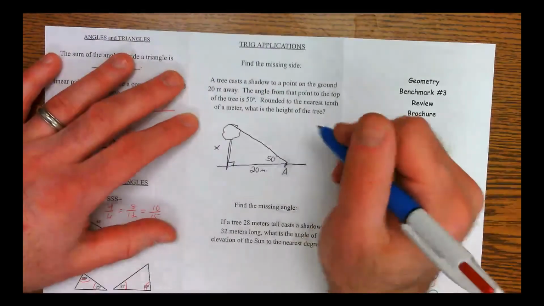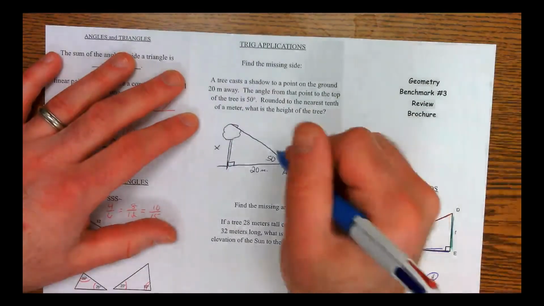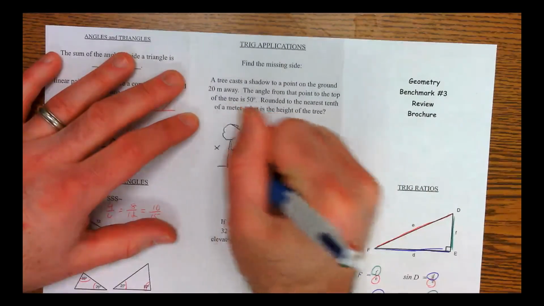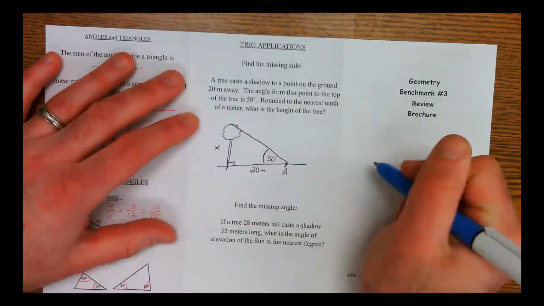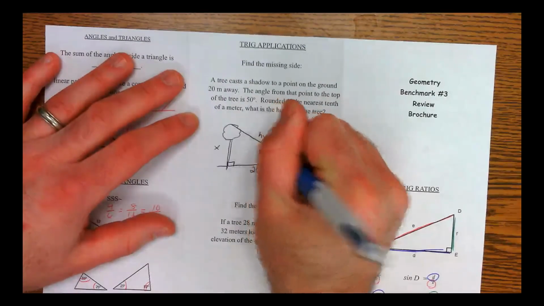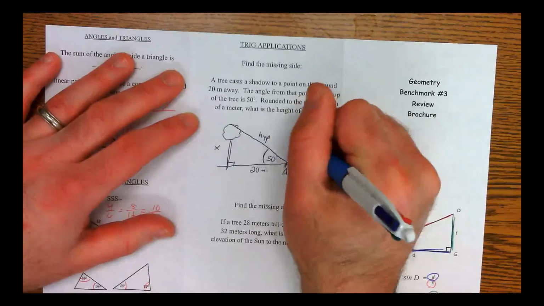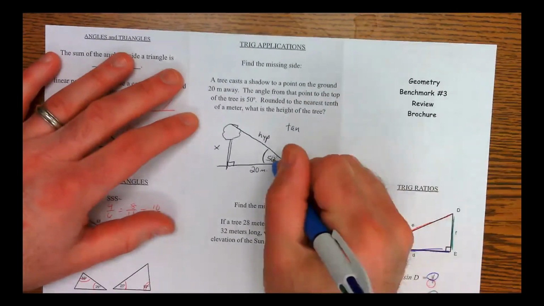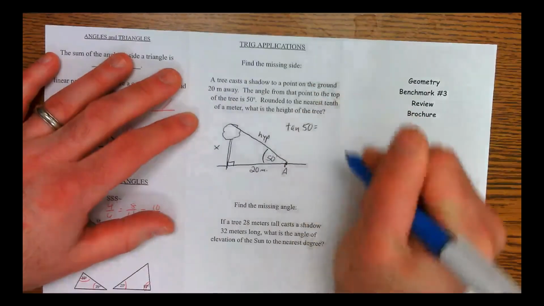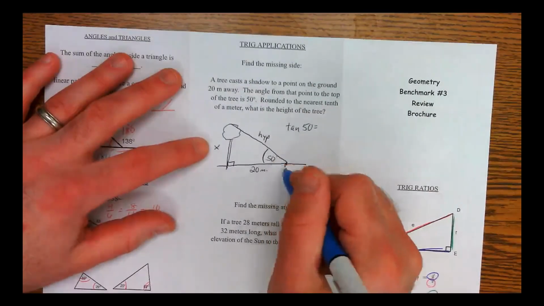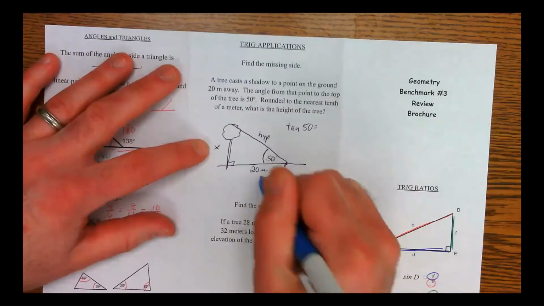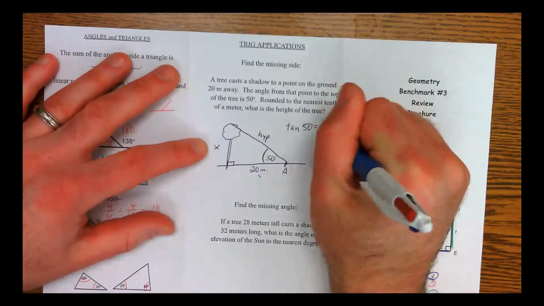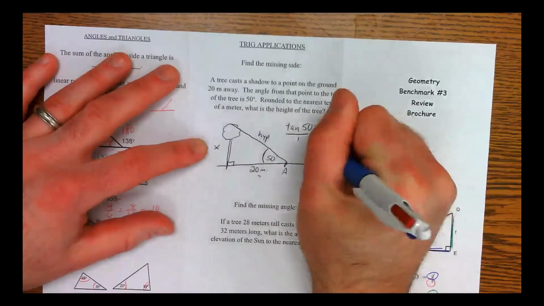Now we need to set up a trig proportion with a trig ratio. I'm trying to find this side. I'm given this angle. I don't really care about the hypotenuse right now, so that tips me off that I'm going to be using tangent. Do I know the degree angle? Yep, it's 50 degrees. Tangent is opposite over adjacent, so I'm going to put x over 20. All right, put this over 1.